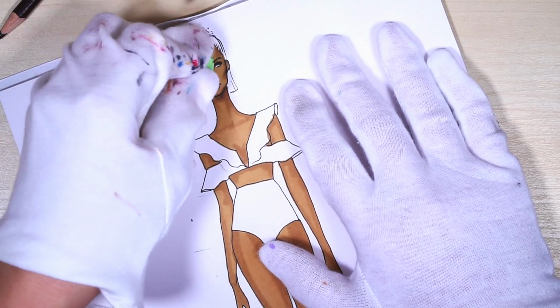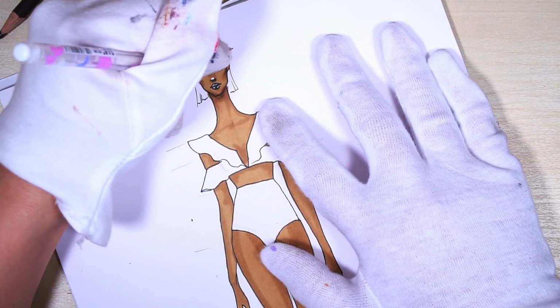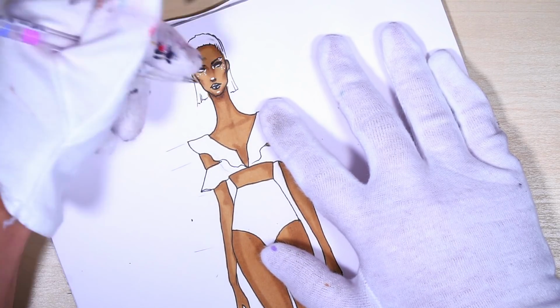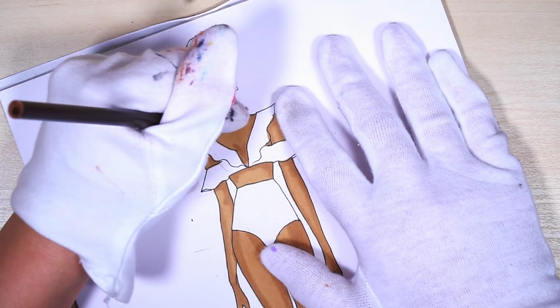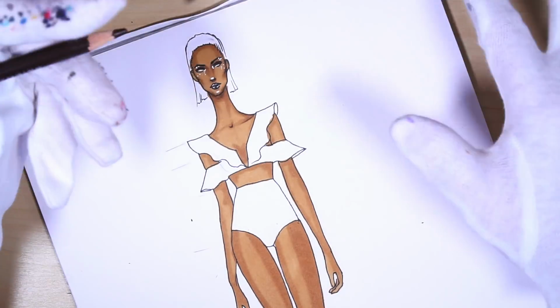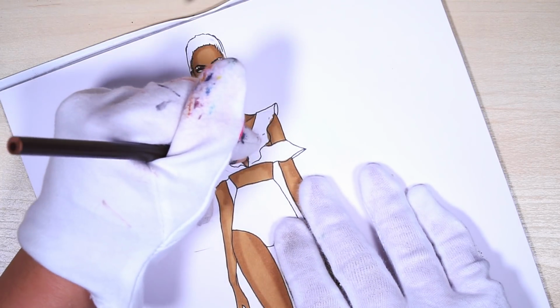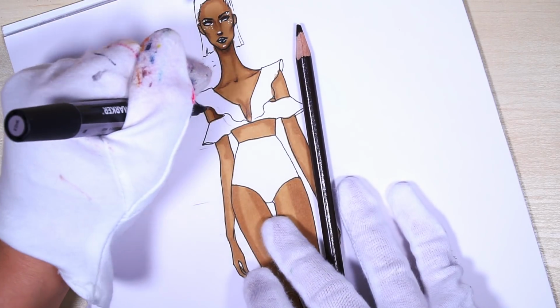Don't overdo so it doesn't look dirty. Adding highlights with white ink gel pen and adding some glitter. So extra shadows and showing jugular point, collarbones, and showing her breasts with the pencil.